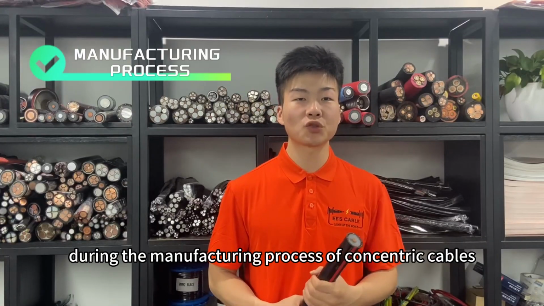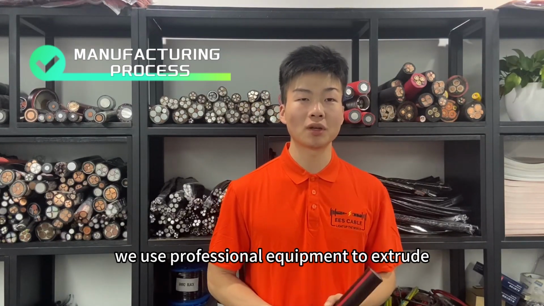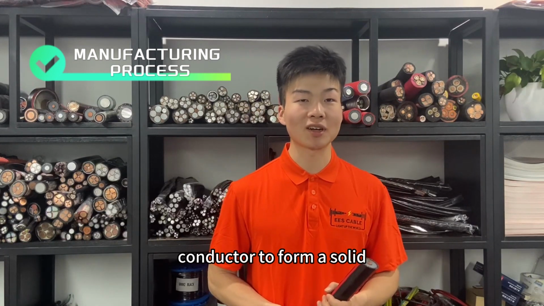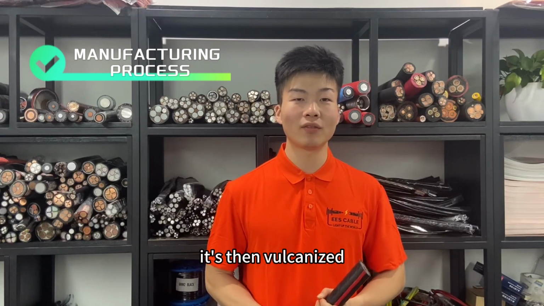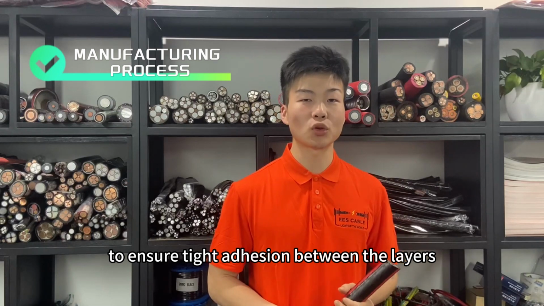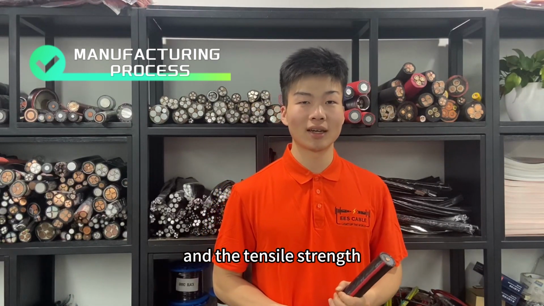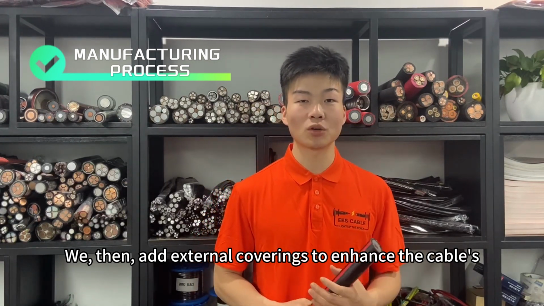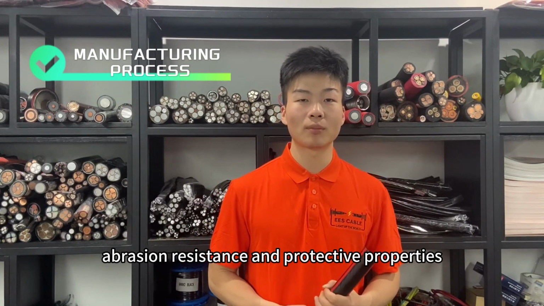First, during the manufacturing process of concentric cables, we use professional equipment to extrude and apply insulation materials around the center conductor to form a solid concentric layer structure. It's then vulcanized to ensure tight adhesion between the layers, improving the cable's durability and tensile strength. We then add external coverings to enhance the cable's abrasion resistance and protective properties.